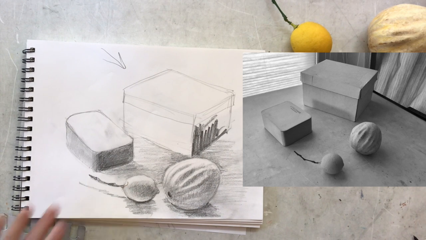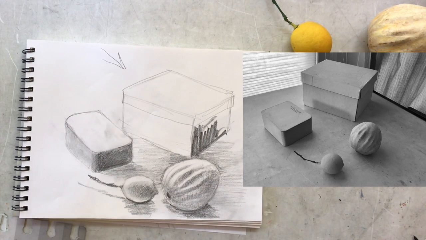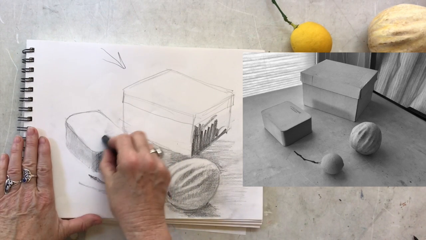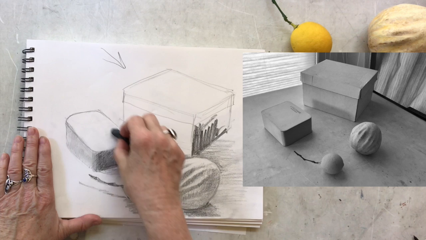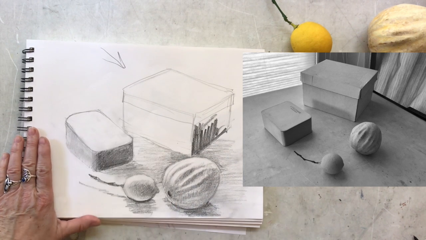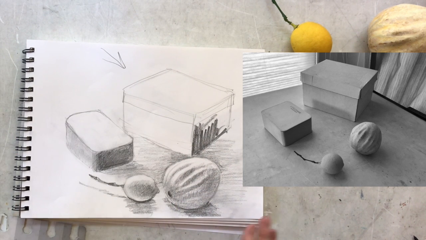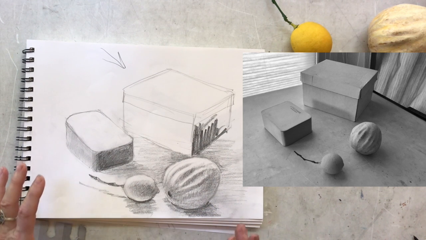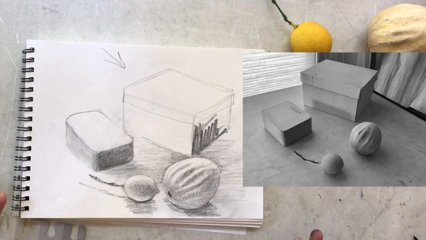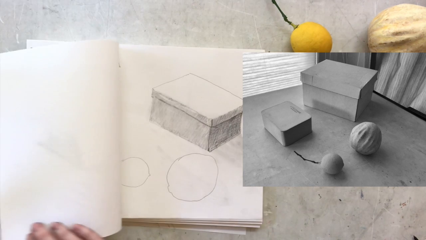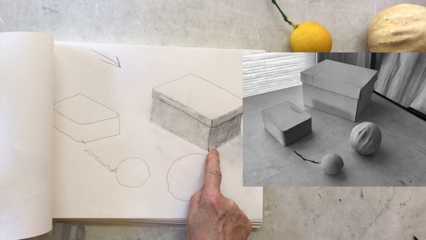Okay, so we now have 4 objects. Oh, look at this. Got my smudgy fingers all over that. 4 objects, of which we have shown how shading on it creates the feeling of full volume. The outline drawing shows what the shapes are, and that is the shading on the box there.